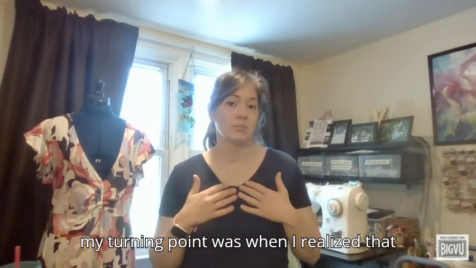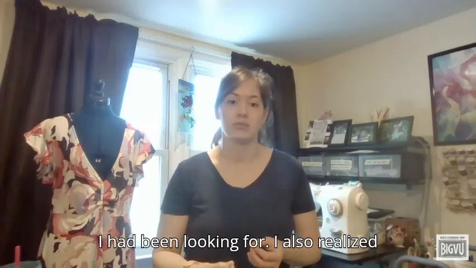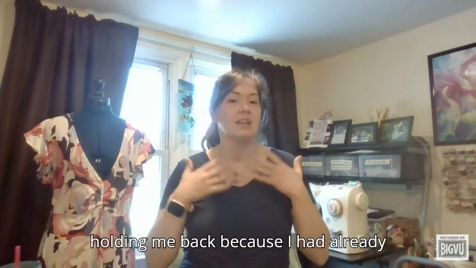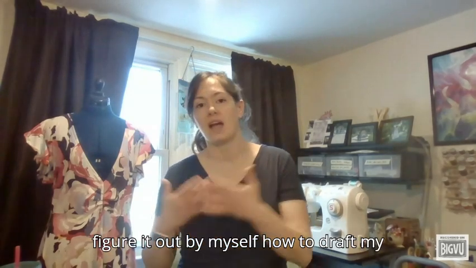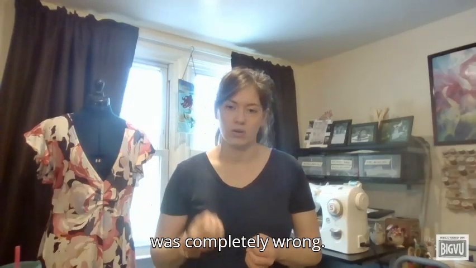So my turning point was when I realized that this was the pattern drafting method that I had been looking for. I also realized that commercial patterns really had been holding me back because I had already decided that I already knew or could figure it out by myself how to draft my own pattern pieces without this method, and I was completely wrong.